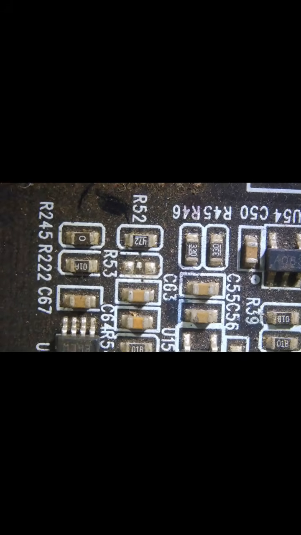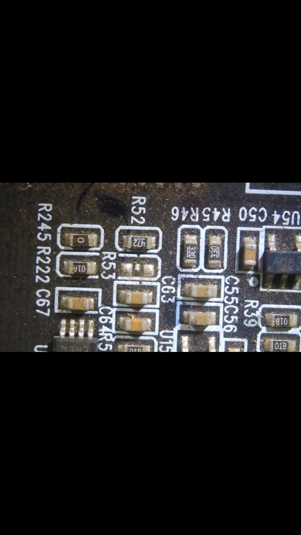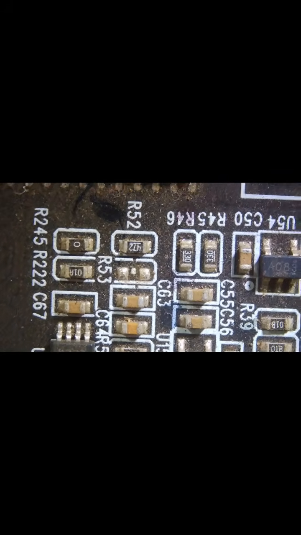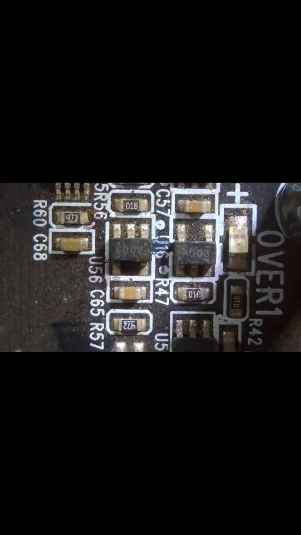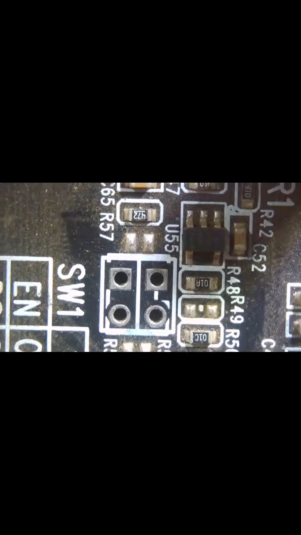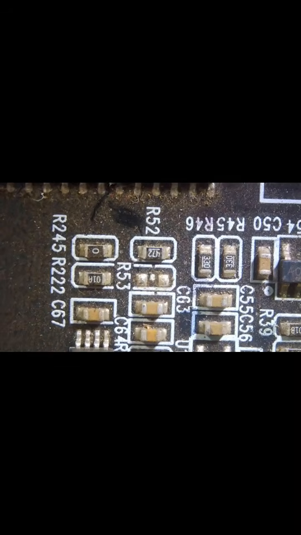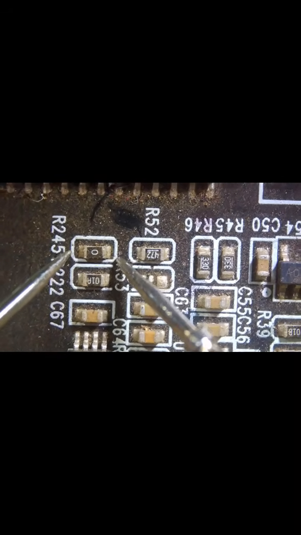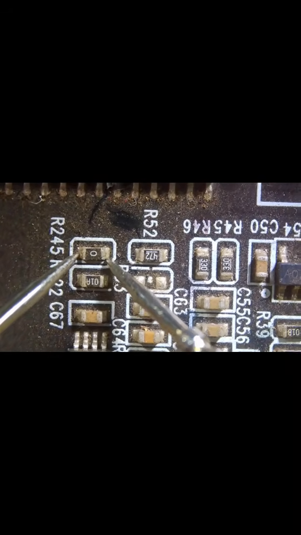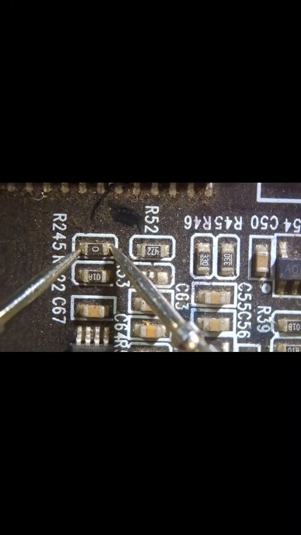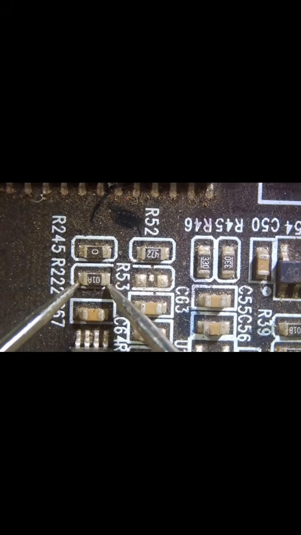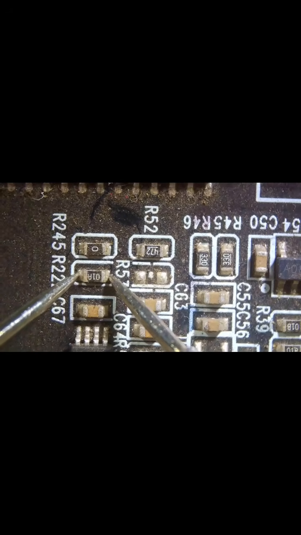So this is how I go about troubleshooting error code 16. I'll have to check the components. Let me start with this resistor. This is a pink resistor. This is about a 100 ohms resistor.